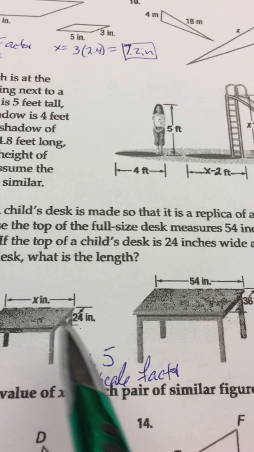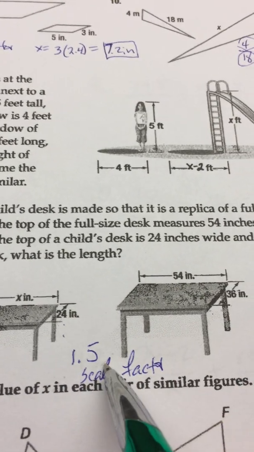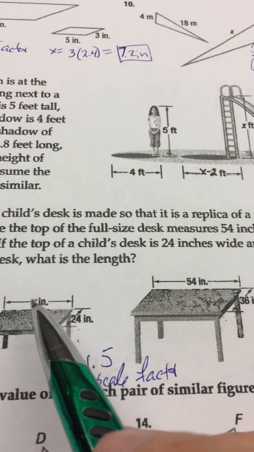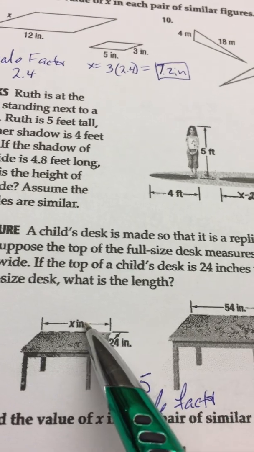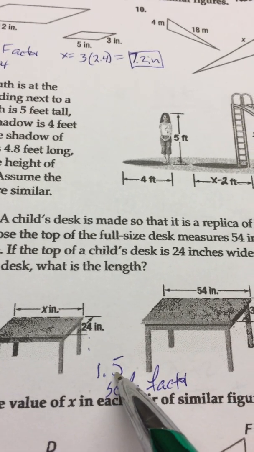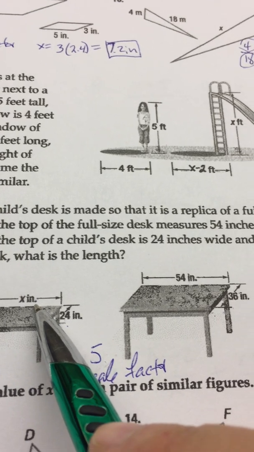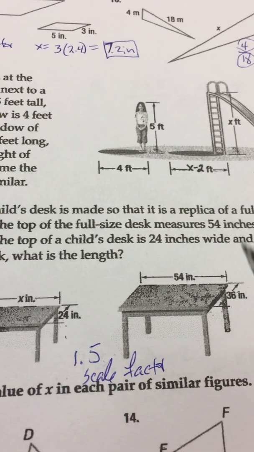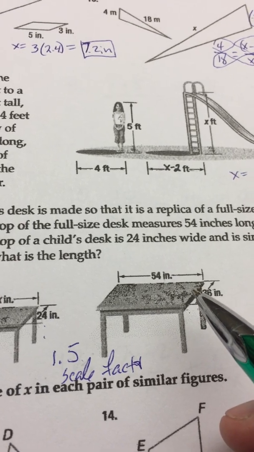Meaning, if I take the side over here and multiply it times 1.5, 24 times 1.5 equals the 36. Whatever x is times 1.5 would equal 54. But since I'm going to go from big to small to find the missing one, I need to divide by 1.5. So 54 divided by 1.5 will give me what my x is. And if you do that math, it winds up being 12. Is it 12 on this one? I'm looking. What was, oh, no, this one's not.